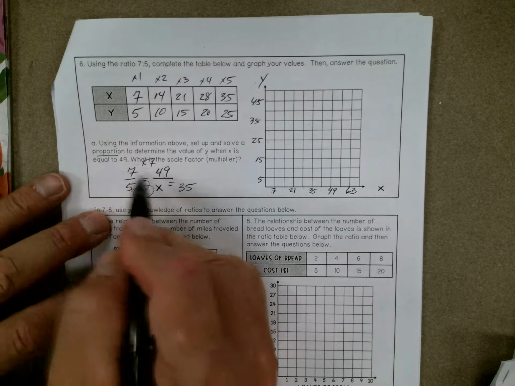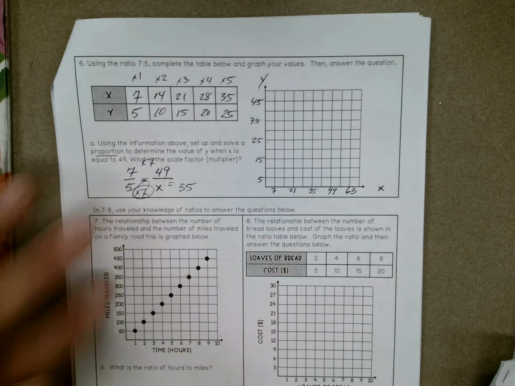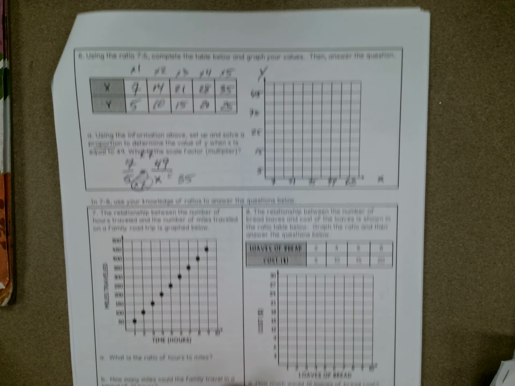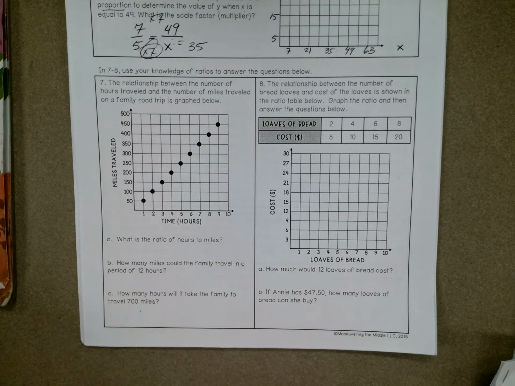So proportion is just really two equal ratios. That's all. Okay, that was a good question. Number 6 gave us a lot of information. We had to kind of infer a lot of things there. Let's move on to number 7.